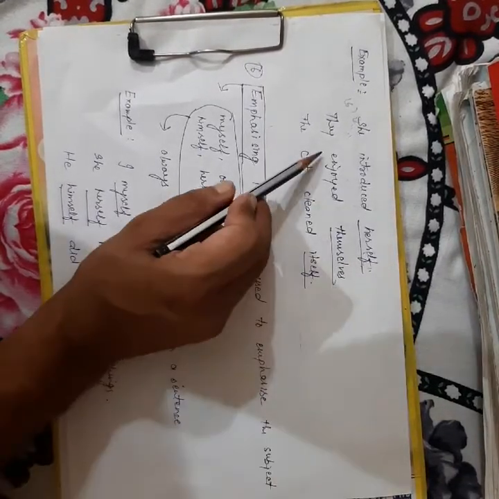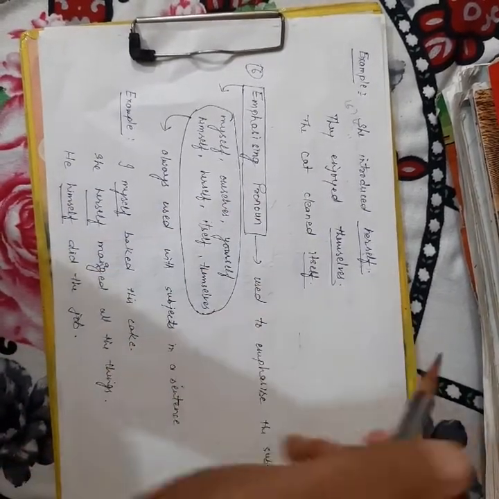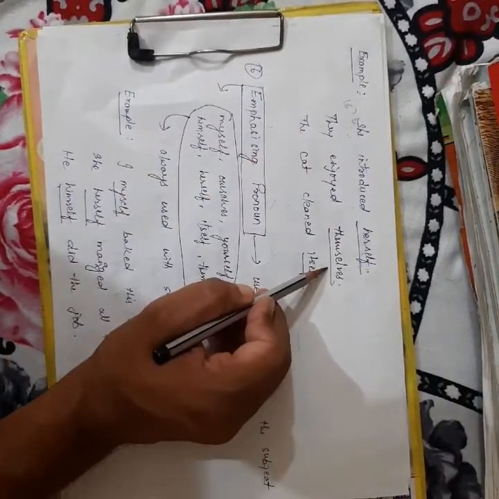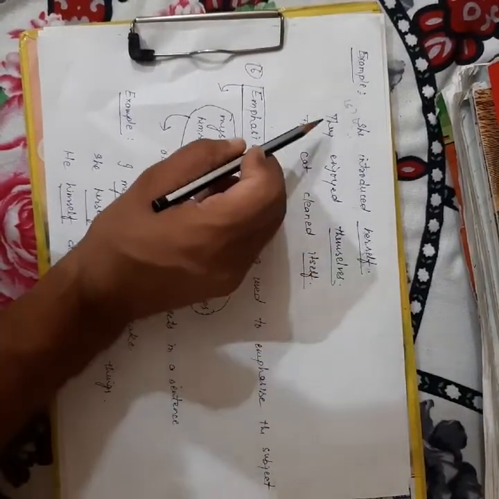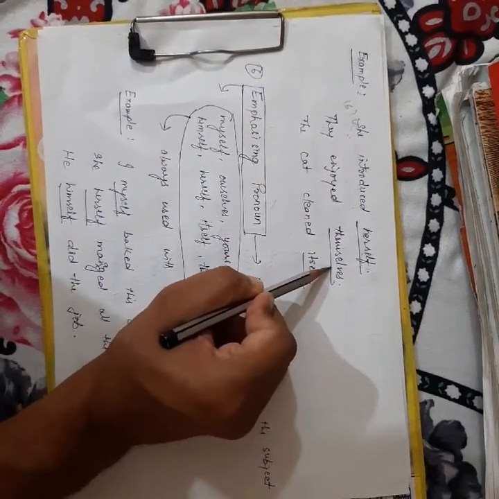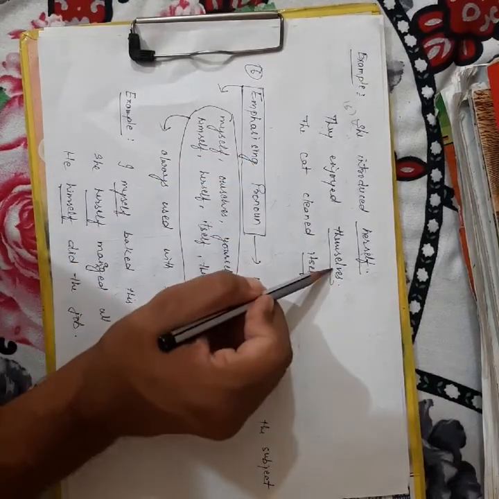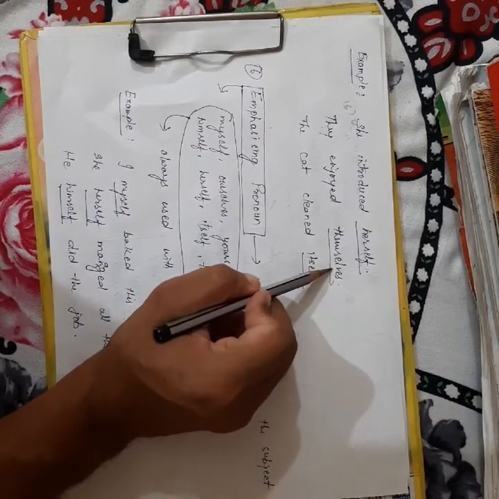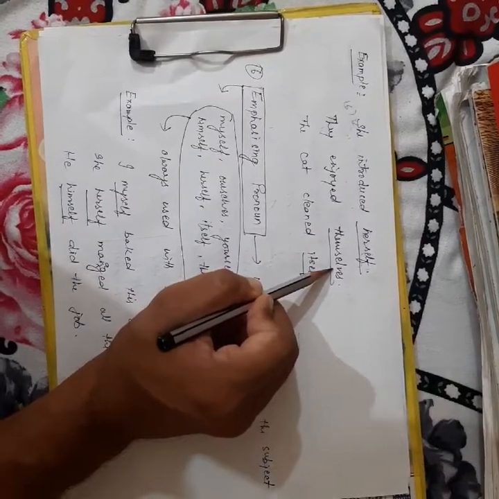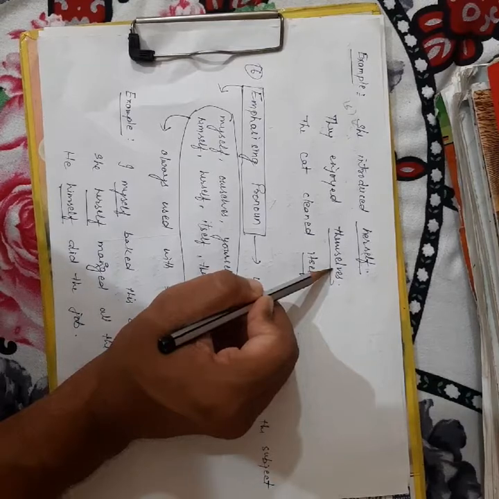Okay, next example, they enjoyed themselves. Again, they is your subject, themselves is here the object. Now they and themselves are referring to the same people. They and themselves are the same people. So that is why themselves here is used as a reflexive pronoun.